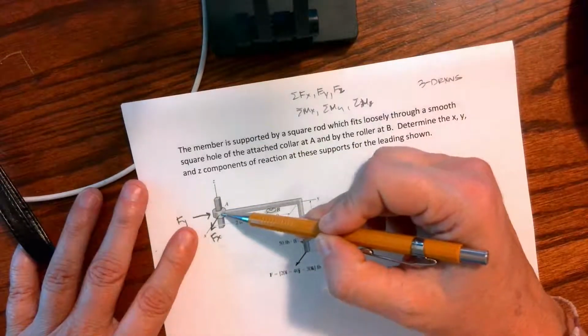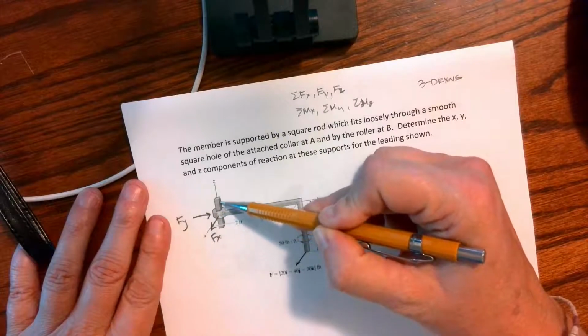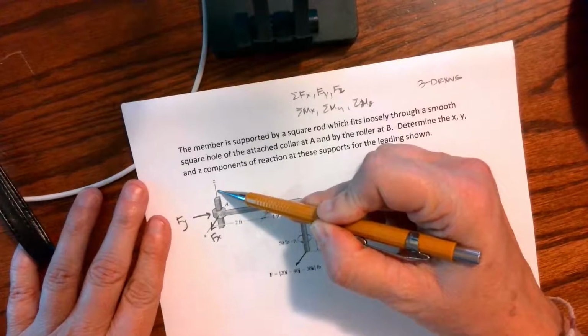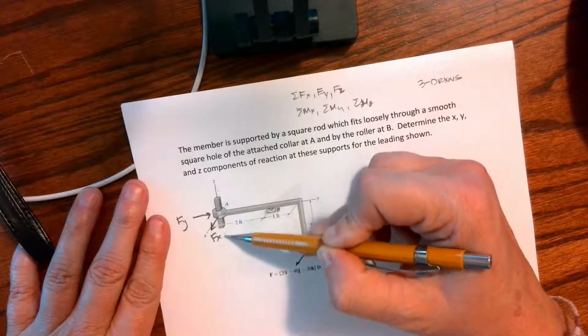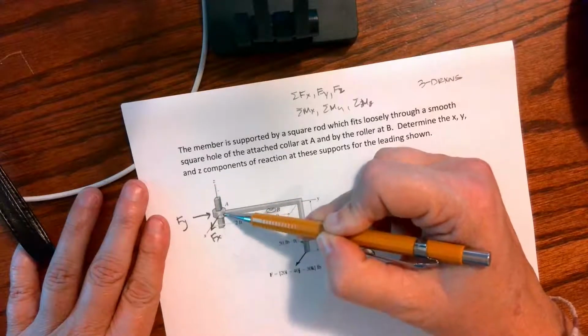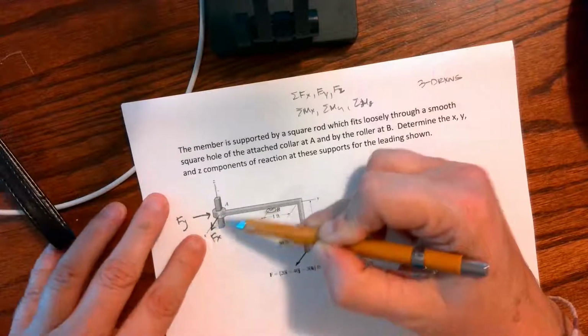So if I try to take this collar at A and slide it up, and it's a smooth square hole, that means we would be able to slide it up without friction. I'm not developing a force. Now let's look at rotation.